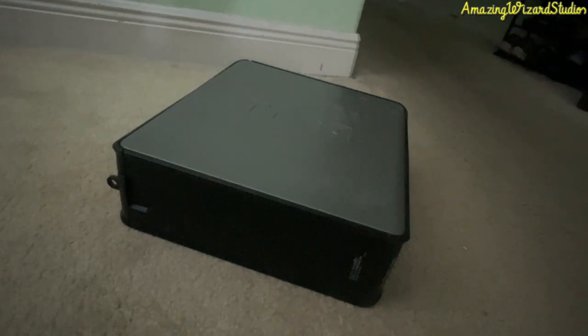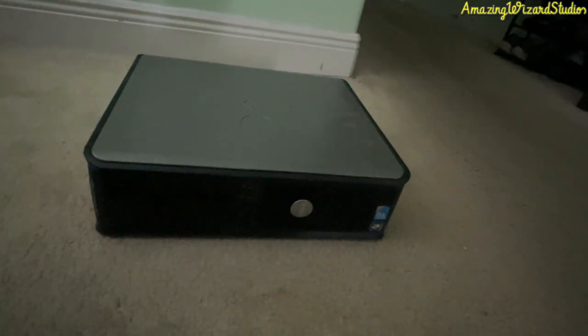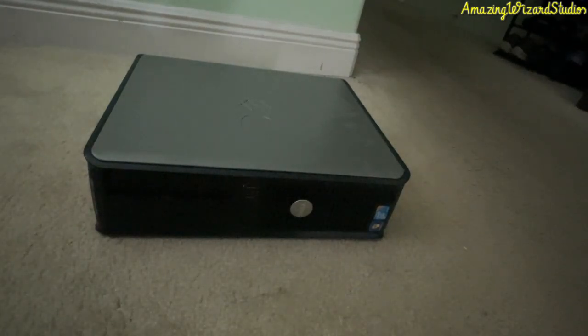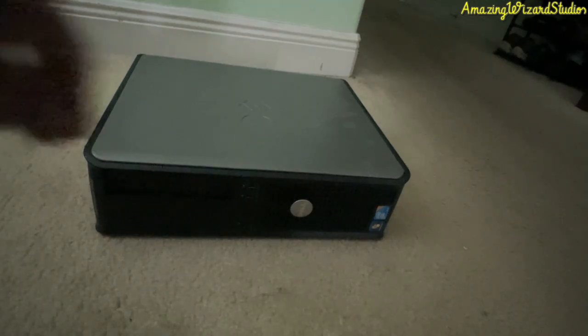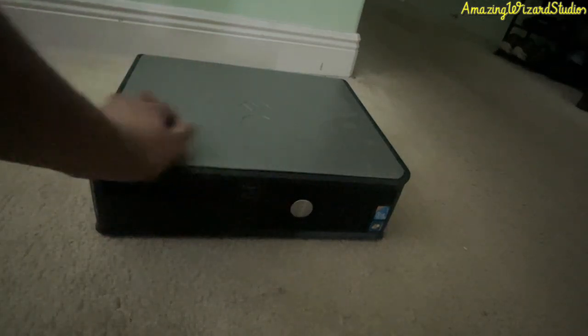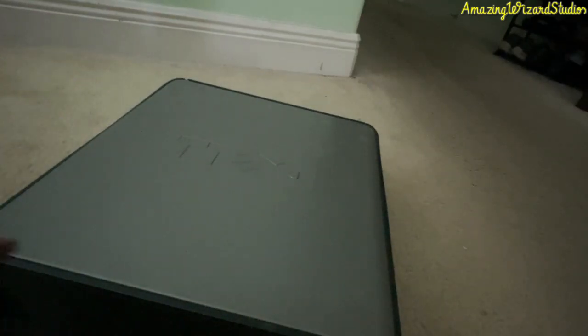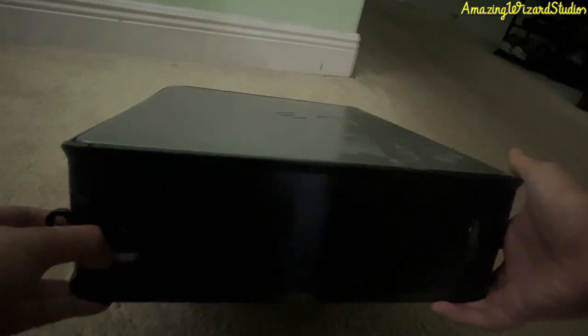All right, with the computer powered off, unplugged, and with everything unplugged from it, you'll want to dismantle your case so your motherboard is exposed.